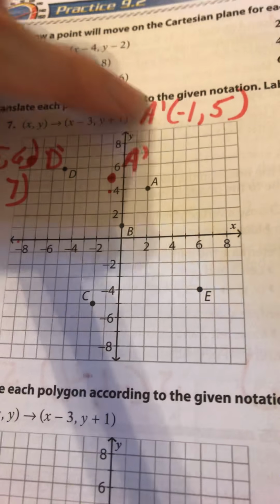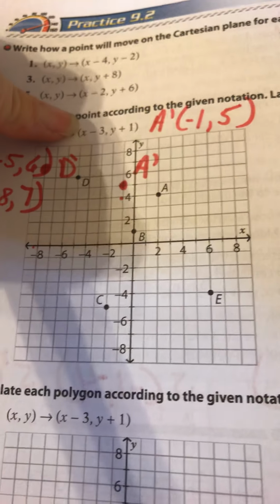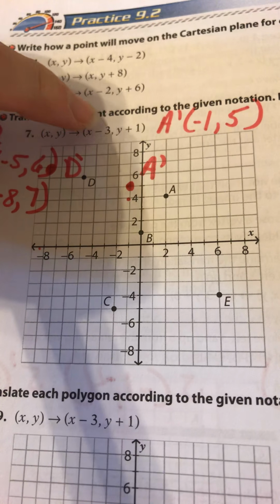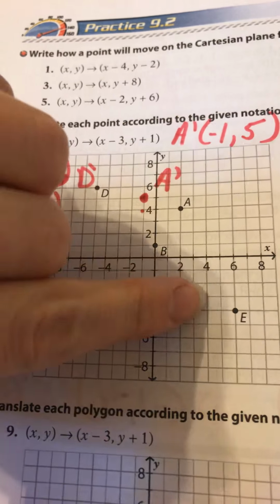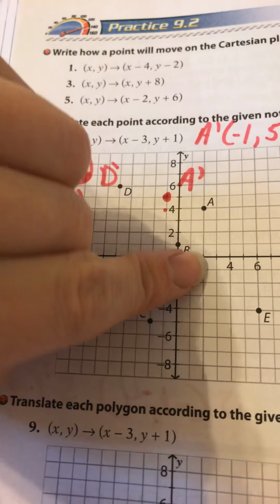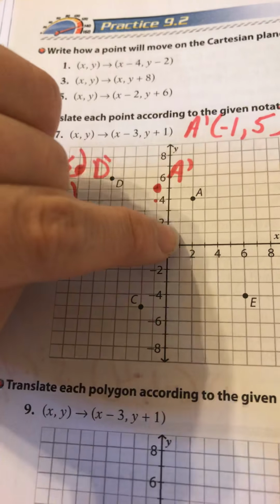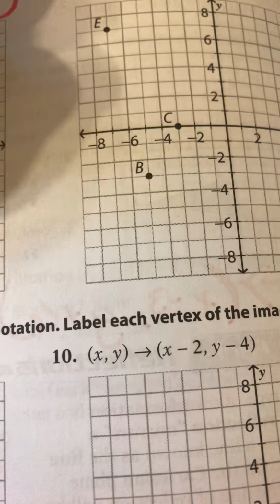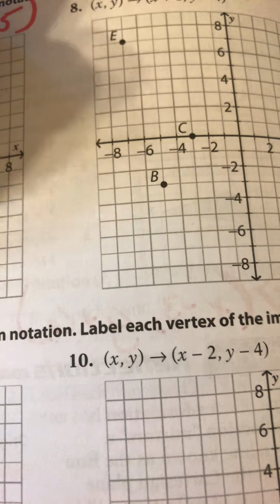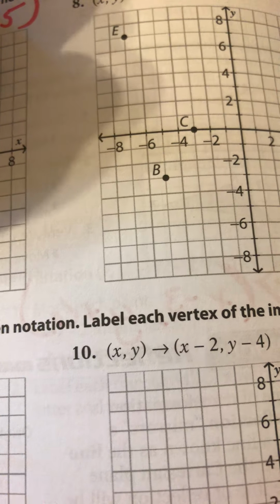Well, I can check that. So I'm going to throw in its original coordinates. So 2 for x, because its original plot was at 2, 4.